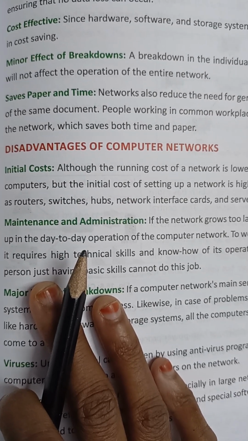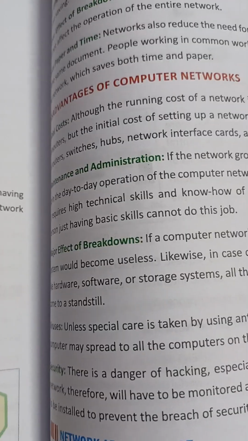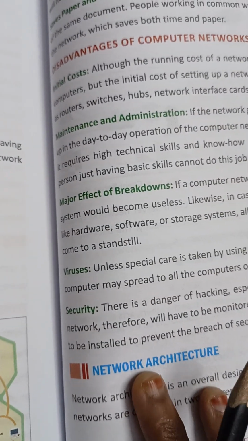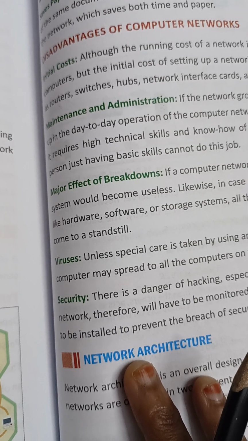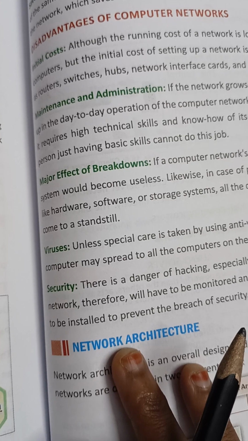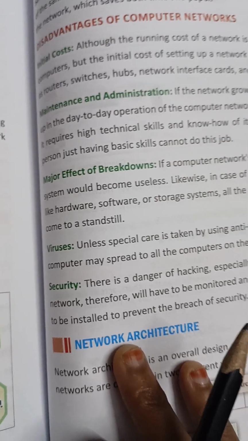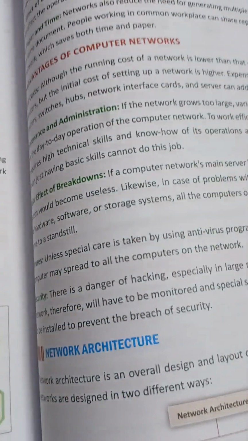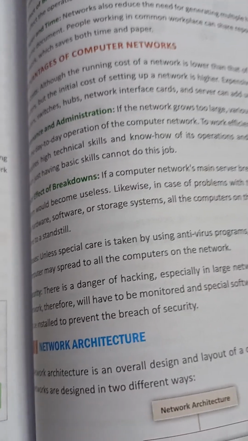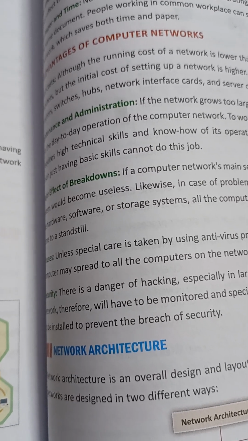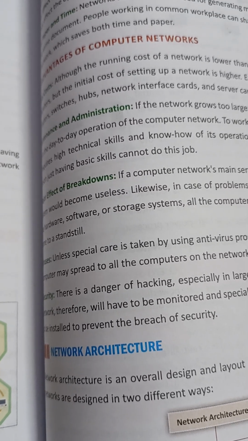It saves paper and time mostly, because if you keep on writing, the energy and the time taken is very lengthy. Suppose you want to write anything, or create any document, you can copy it from Google and paste it. By this the time will be saved. Apart from copying and pasting, if you want to generate multiple copies by writing, it will take a lot of time. But if you use computer networks, you can directly use Control C, Control V, and you can make multiple duplicates, right? So for that also it is used.